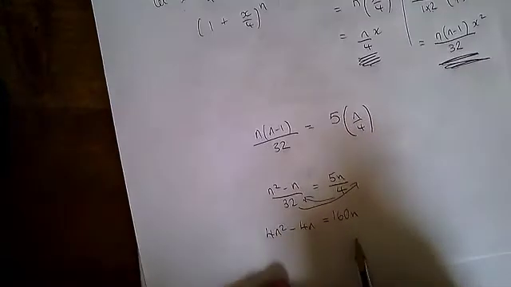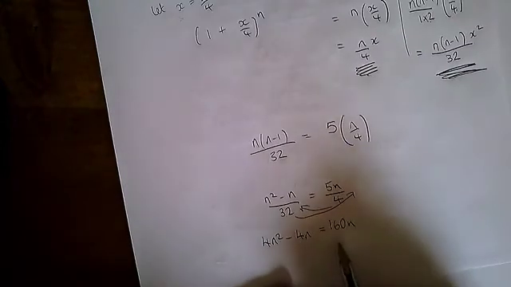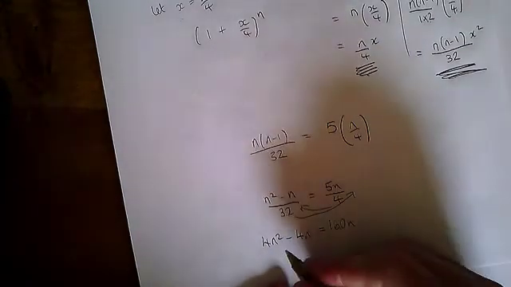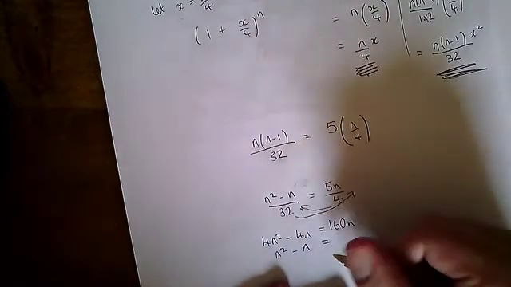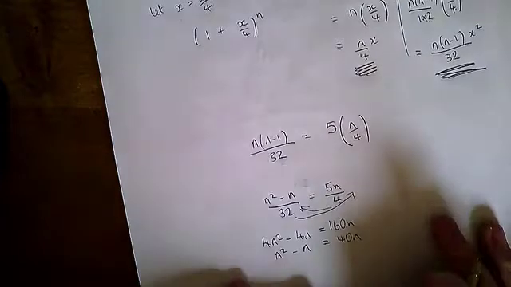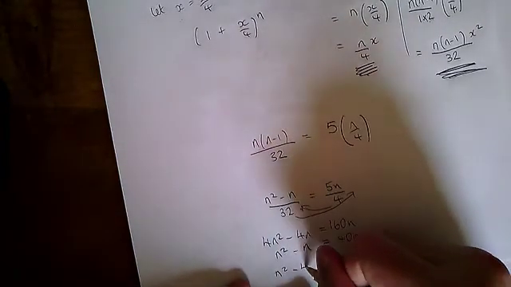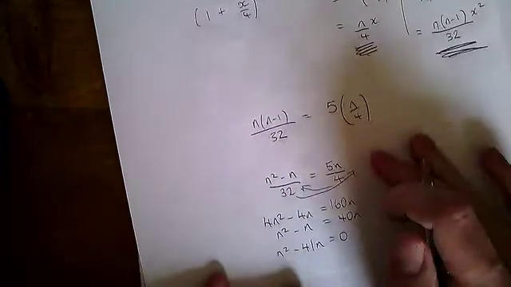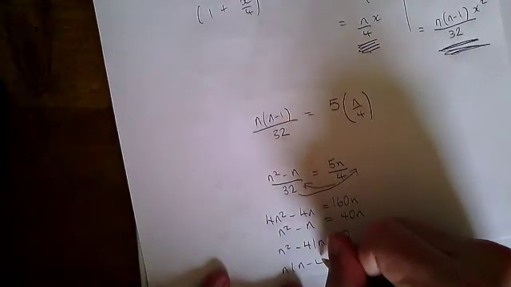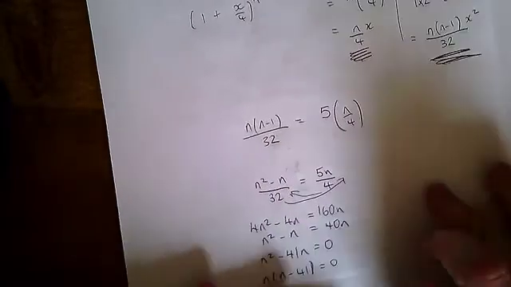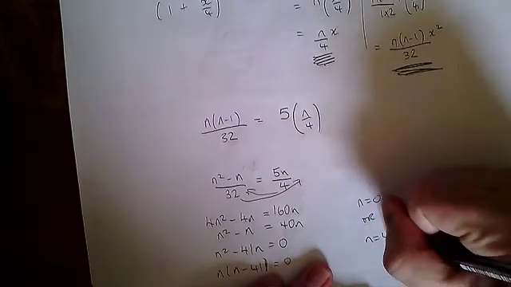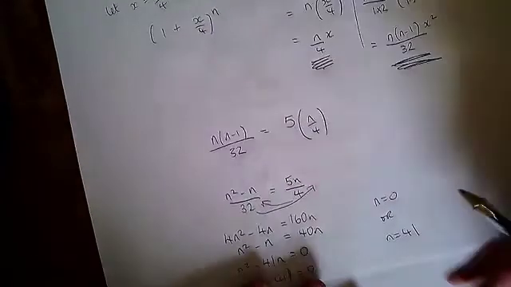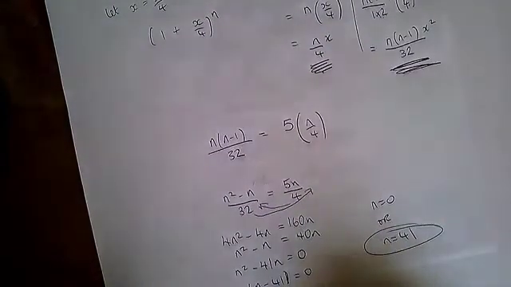I'm now going to bring everything over to one side. I'm going to cancel it down first to n squared minus n, so dividing through by 4, and then 40n there. And then I'm going to bring that through to get n squared minus 41n is equal to 0. And then n(n minus 41) is equal to 0. So I have two solutions here, n equals 0 or n equals positive 41. Reading the question, it says n is a positive integer, so that means my answer is n is equal to 41.